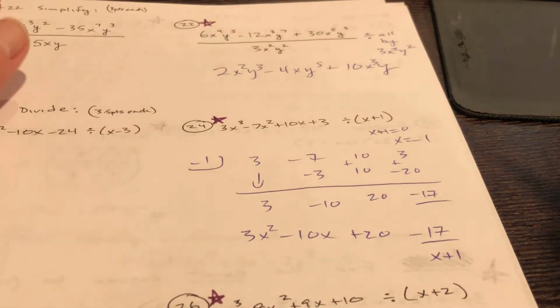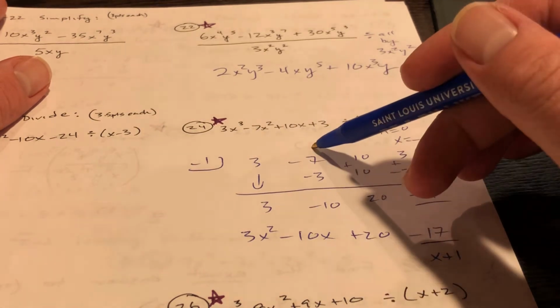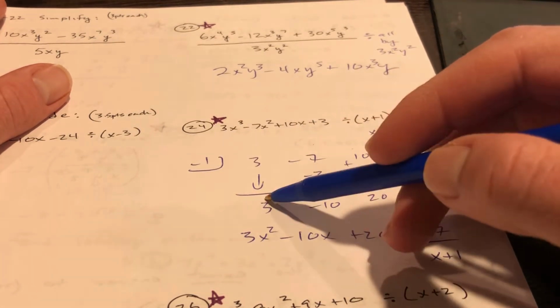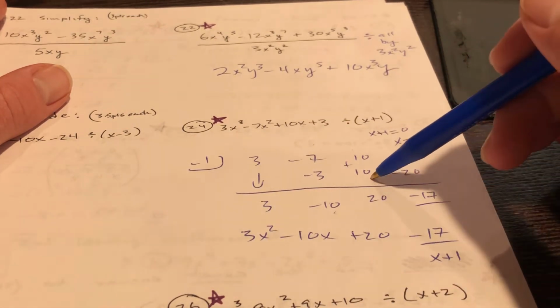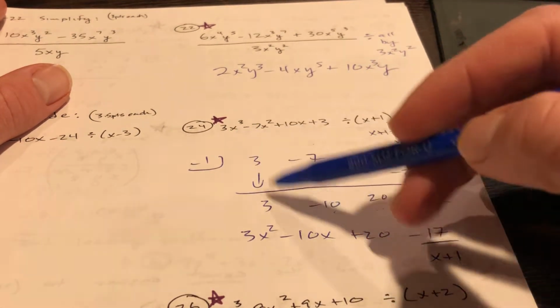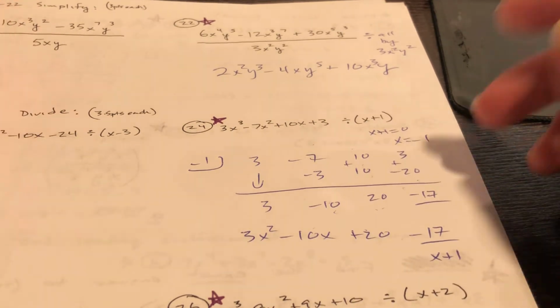On 24, I said x plus 1 equal to 0. Negative 1 goes in the cubby. 3x to the third, negative 7x squared, 10x and 3. Bring down the 3. Negative 1 times 3 is negative 3. Add them up. Negative 1 times negative 10 is 10. Add them up. Negative 1 times 20 is negative 20. Add them up. 3x squared minus 10x plus 20 minus 17 over what you're dividing by.